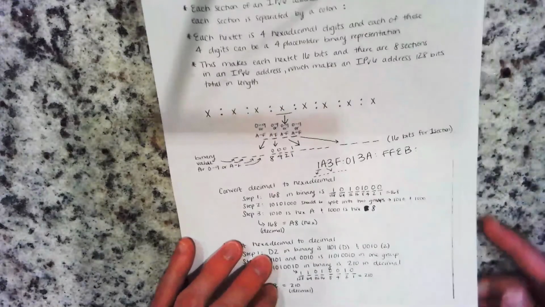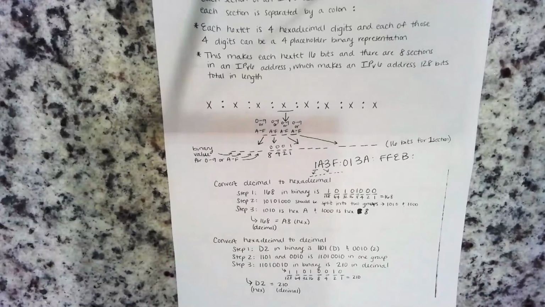We'll get there and practice that in a minute. So when you are converting between decimal to hexadecimal or hexadecimal to decimal, you always have to go through binary in the middle. That's why it's very important to know binary.